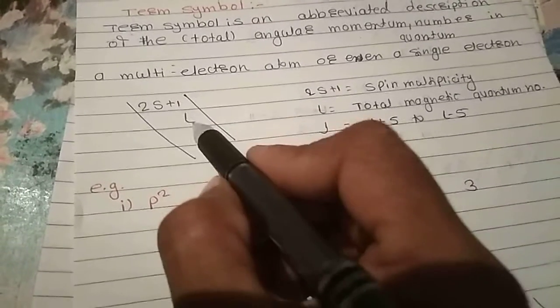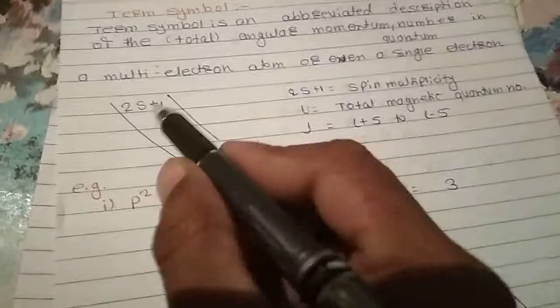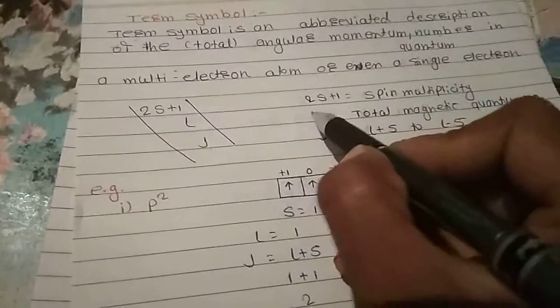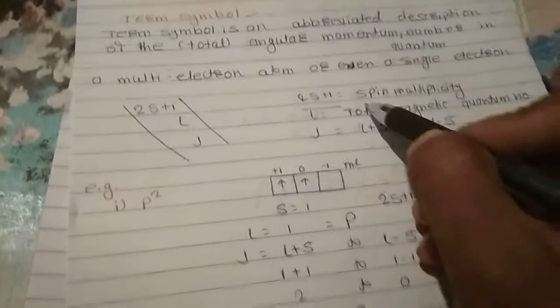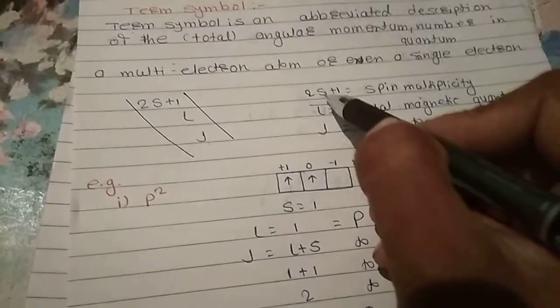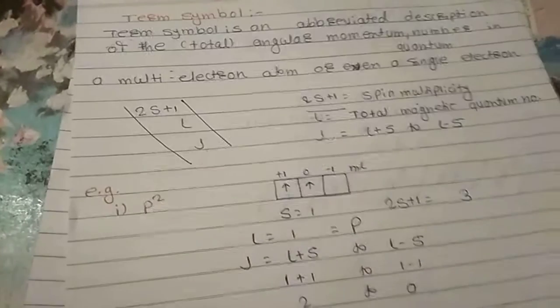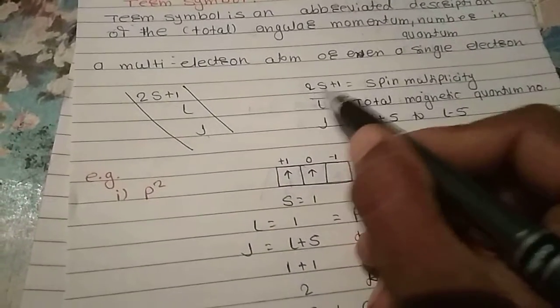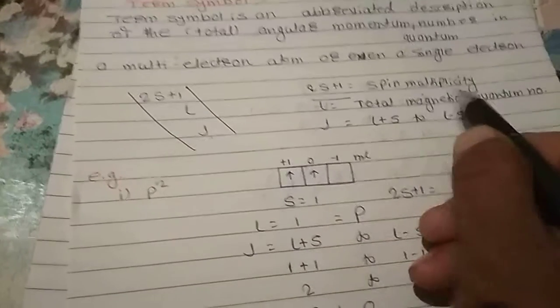This is the general form: 2S plus 1, L, and this is the J. Each term is described here. This is the 2S plus 1. It is known as the spin multiplicity, in which S is the spin quantum number of any electron. So 2S plus 1 is known as the spin multiplicity.